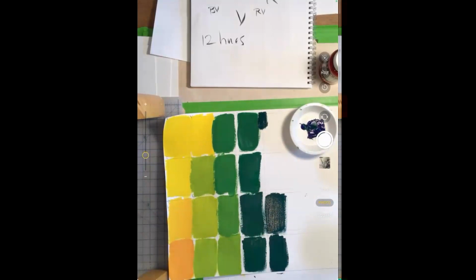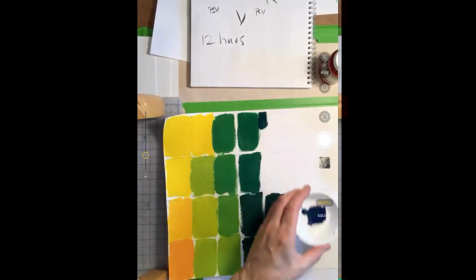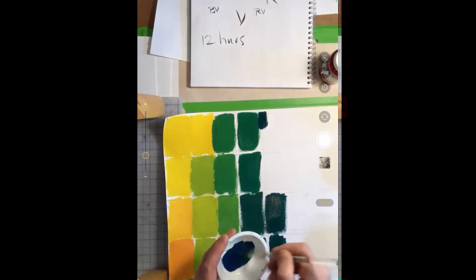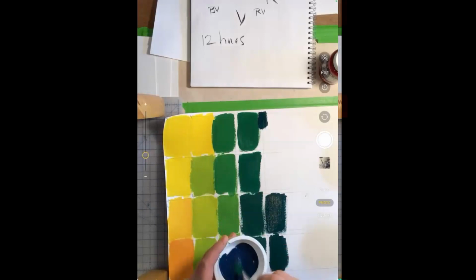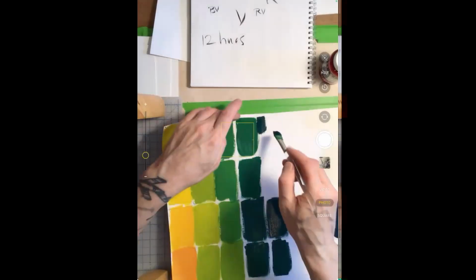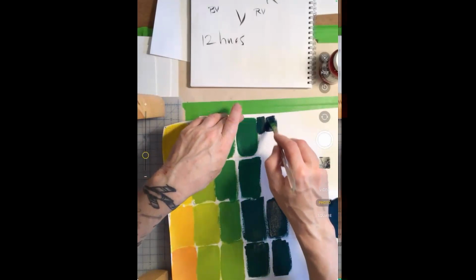So, a little more, let's do a little more here. This is the blue that had a little residue of green in it, which actually might give me something closer to a blue-green. I'm just going to paint a little sample of this out up here next to that one. And that's cool.